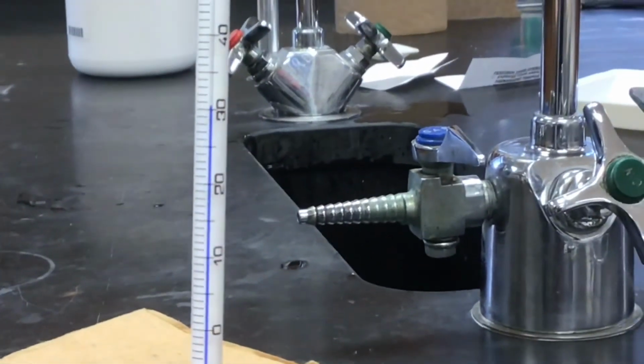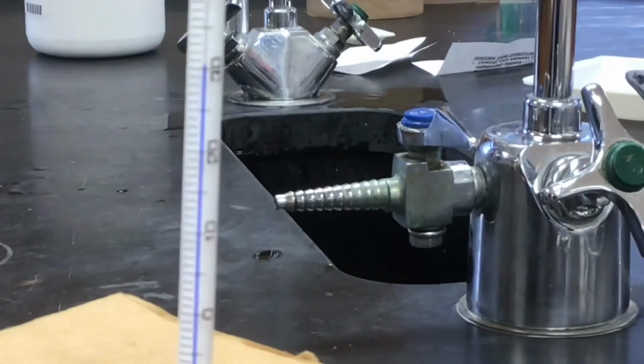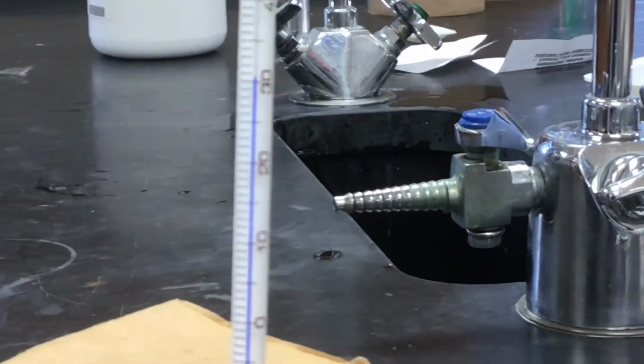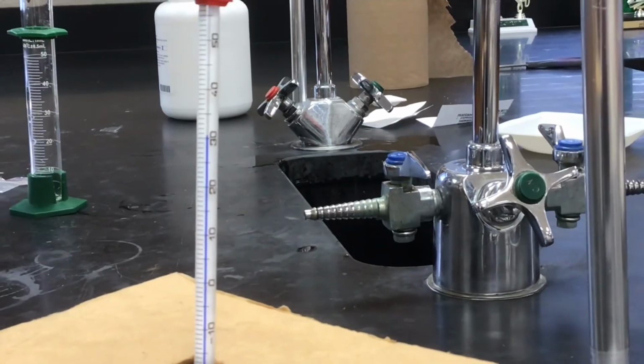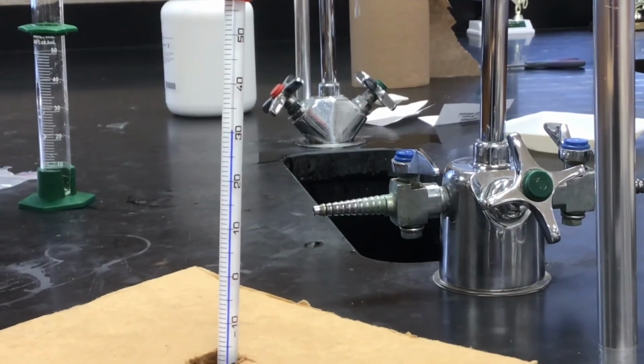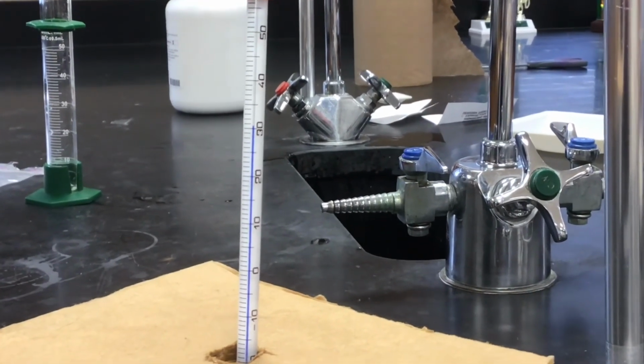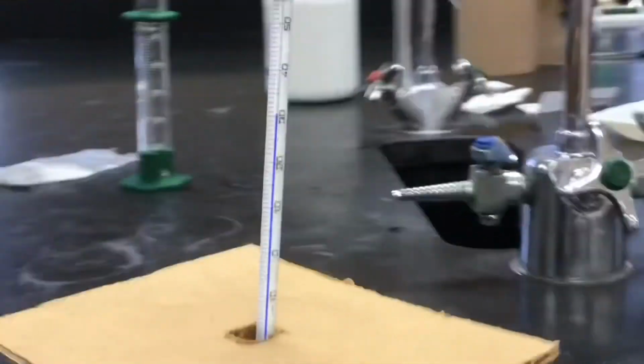Oh, come on. Oh, there we go. Final temperature. Good deal.